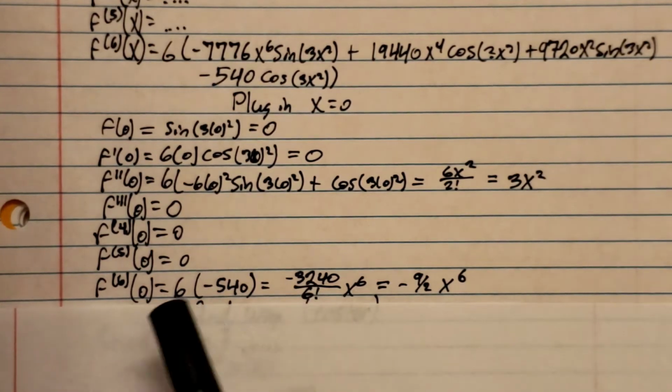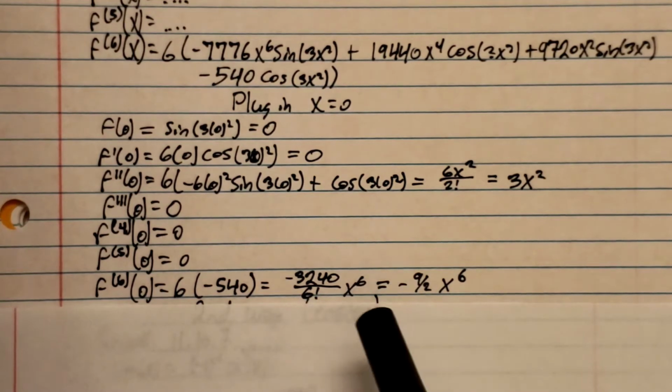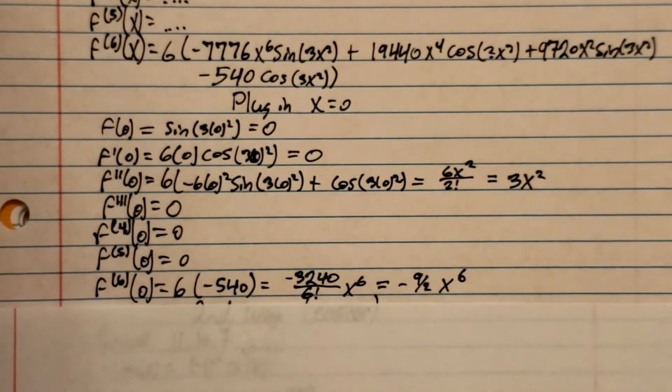Because this is the 6th derivative, it would be x minus 0 to the 6th power, which is just x to the 6th, divided by 6 factorial. And then 3,240 divided by 6 factorial ends up being negative 9 halves, which is negative 4.5, times x to the 6th.